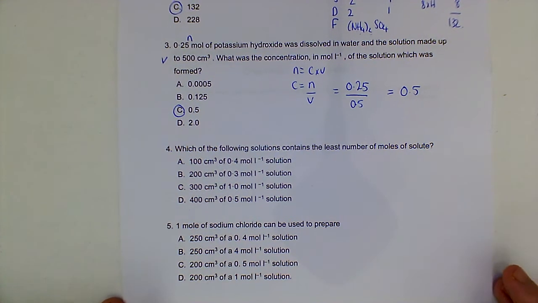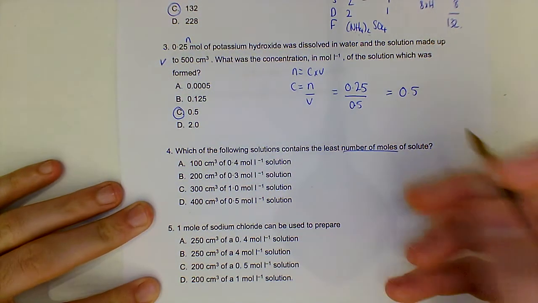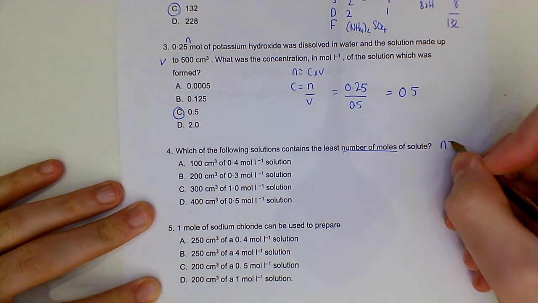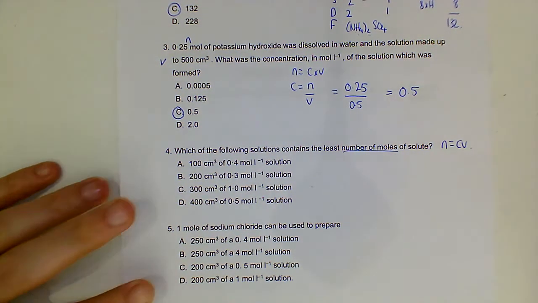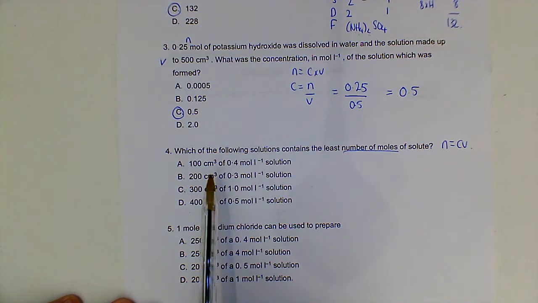Now this next one: which of the following solutions contains the least number of moles of solute? So it's number of moles, and so it means I'm going to be using N equals CV. For each one of these, I'm going to have to calculate the number of moles. This volume is in centimetres cubed, so when I'm working out my number of moles, I need to divide that by 1,000 and then multiply that by my concentration.